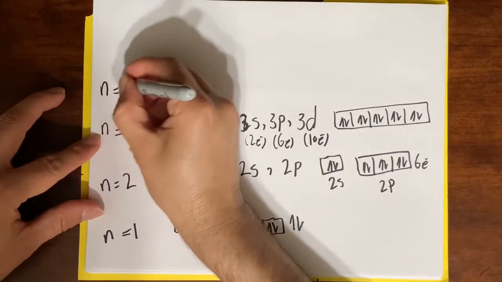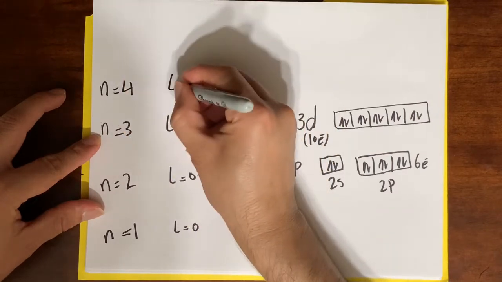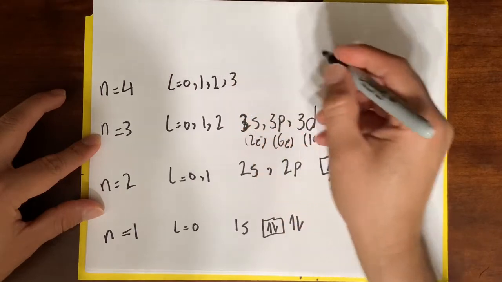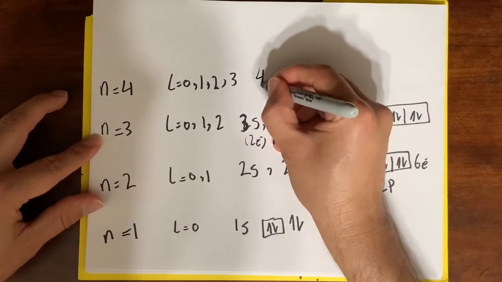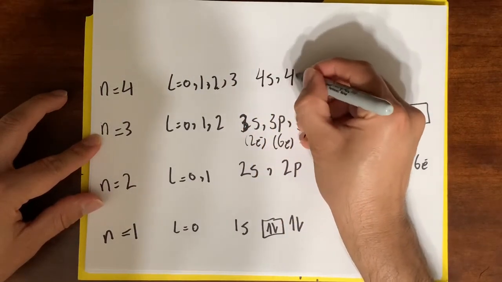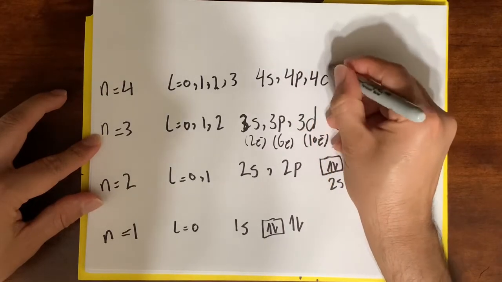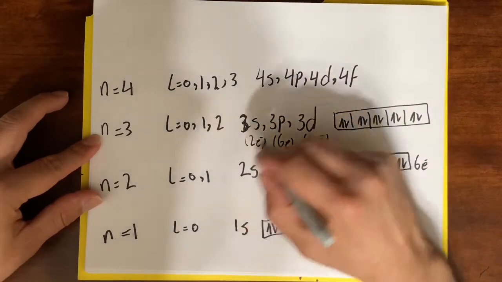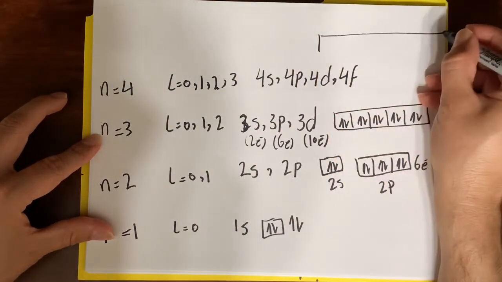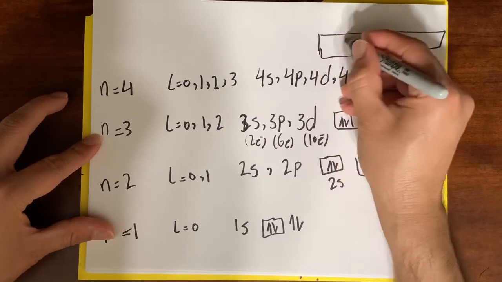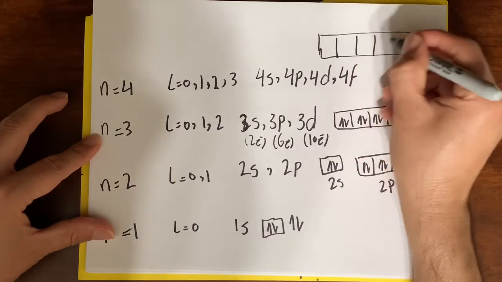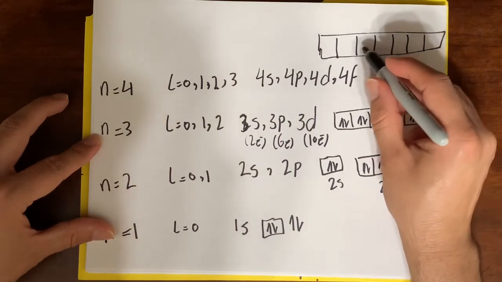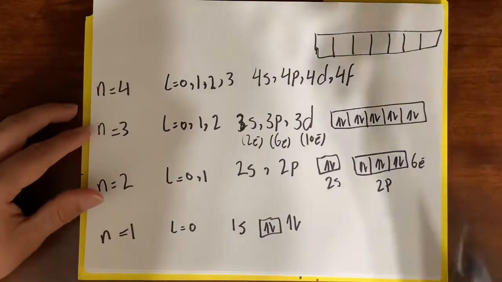When n equals 4, you have l equals 0, 1, 2, and 3. That means you have 4s, 4p, 4d, and a new orbital, f. The f orbital is made of 7 boxes.